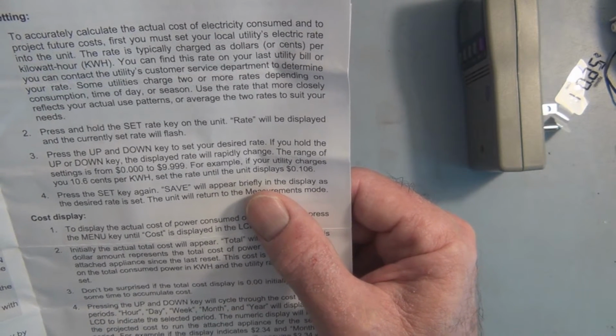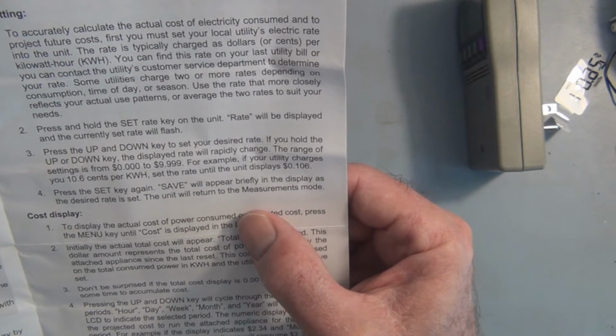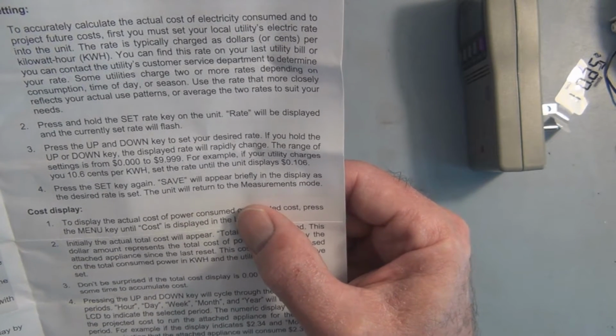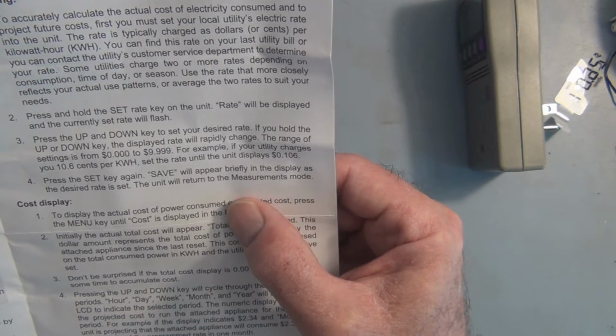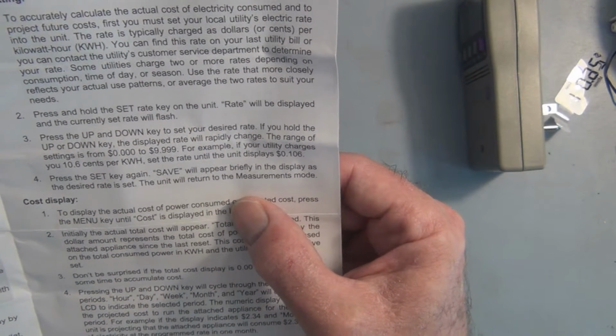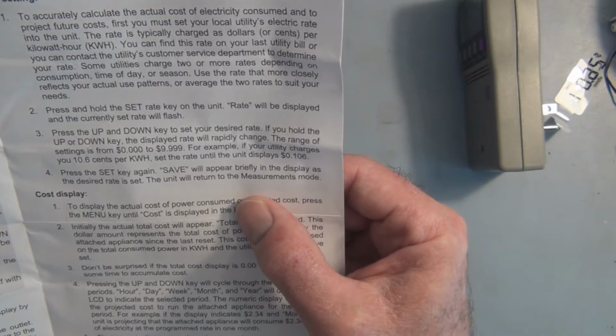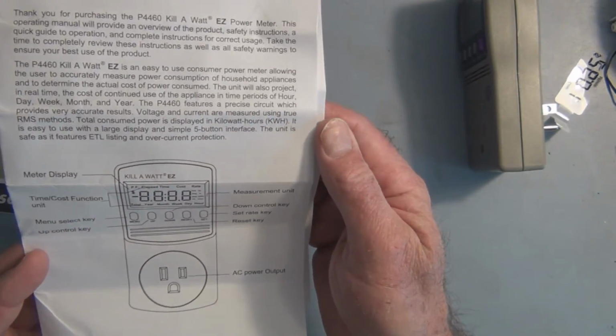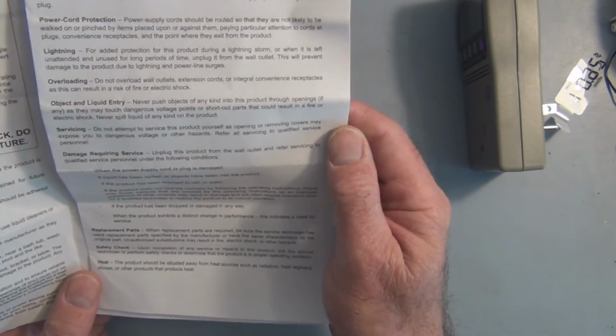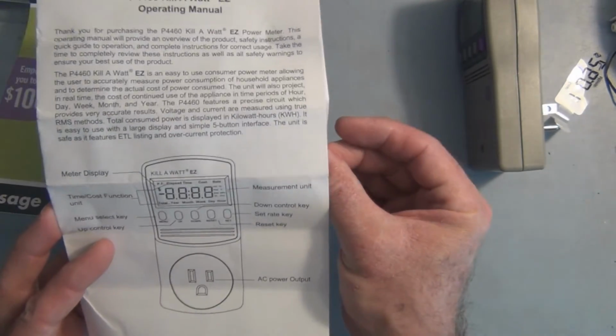Press the set key again. Save will appear briefly in the display as the desired rate is set. The unit will return to the measurements mode. And that's basically it. That's the only information you need to enter in.